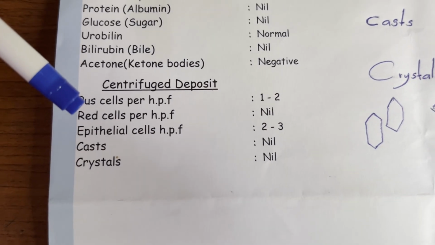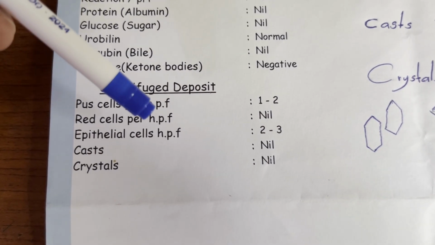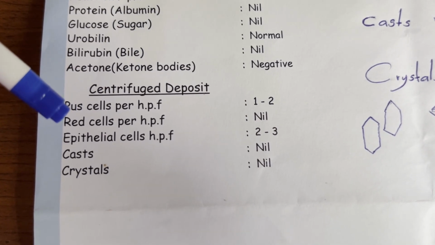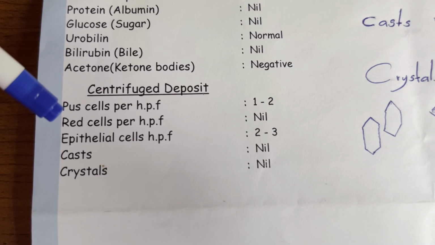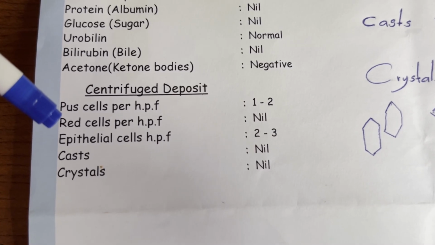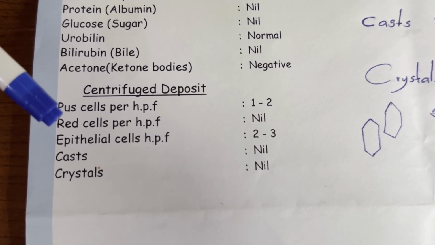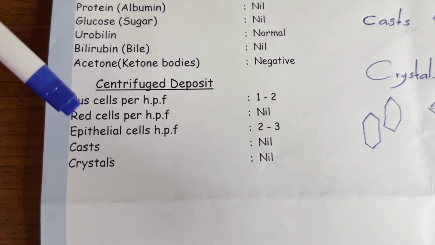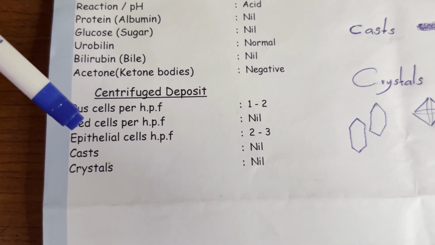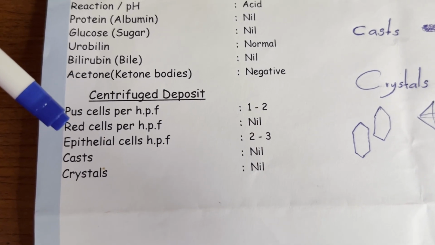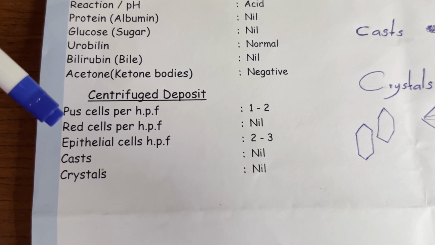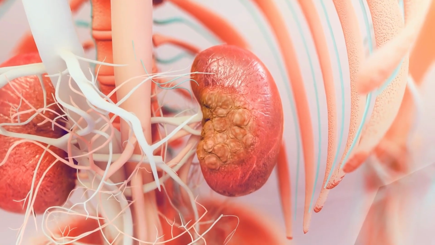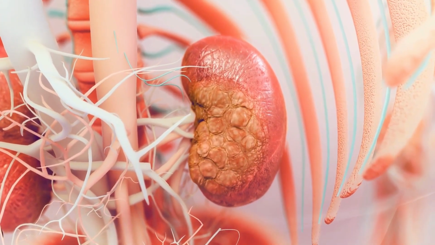Red blood cells, red, nil. Normal range, 0 to 2 red blood cells per high-power field. Microscopic hematuria, greater than 3 red blood cells per high-power field, signals internal vascular damage or mucosal irritation. Common etiologies include renal calculi, kidney stones, scratching the ureter, glomerulonephritis, severe bacterial infections, strenuous trauma, or urological malignancies.